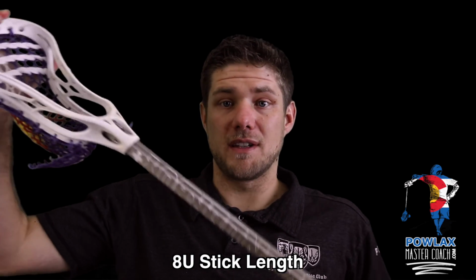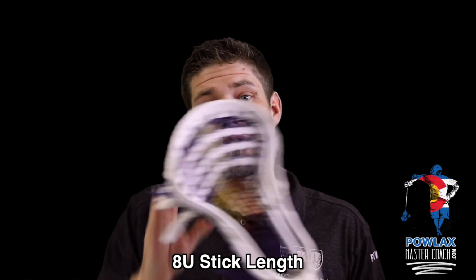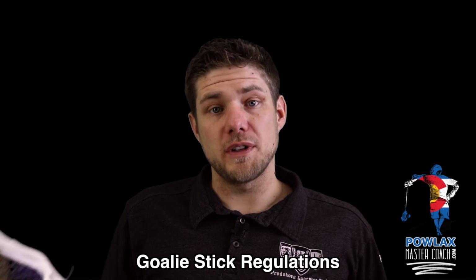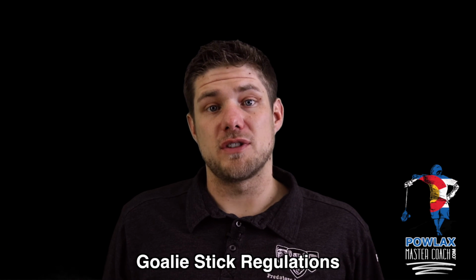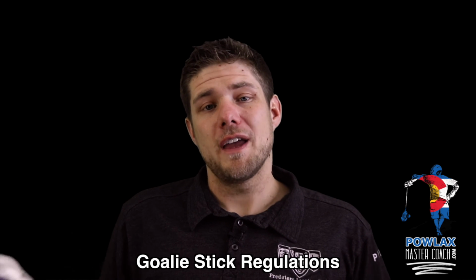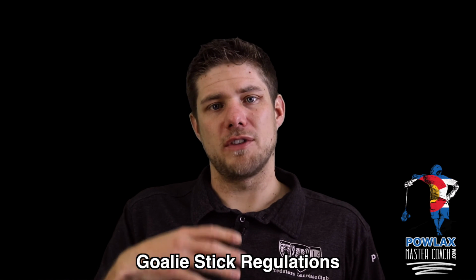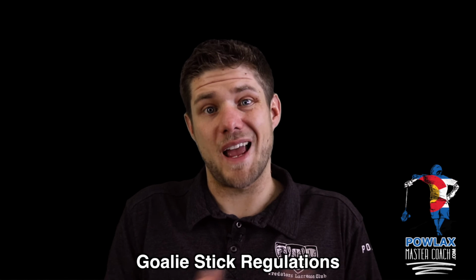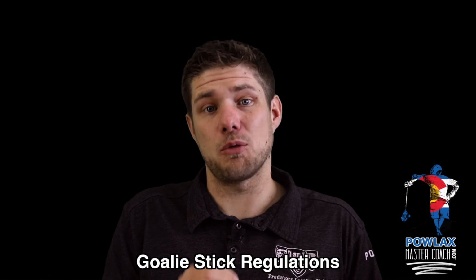The length of the entire lacrosse shaft has to be between 37 and 42 inches for field players. Goalie sticks, however, can be between 37 inches and 54 inches long. There's no actual mention of the regulations of goalie head size, but I'm pretty sure that if you just get any regulation goalie head, that will be suitable.